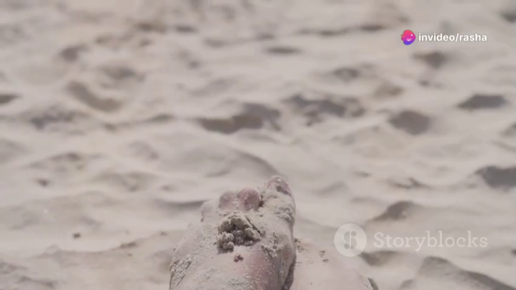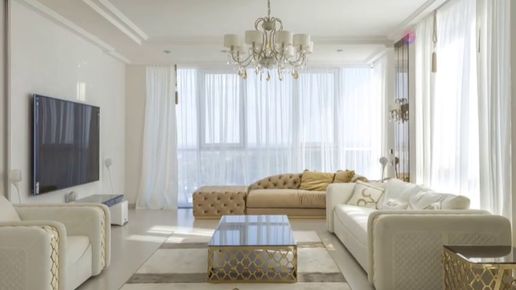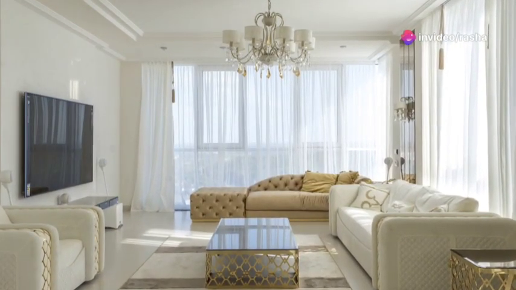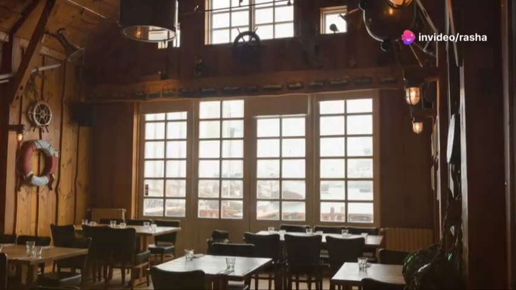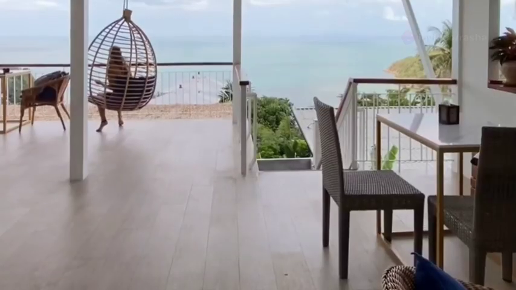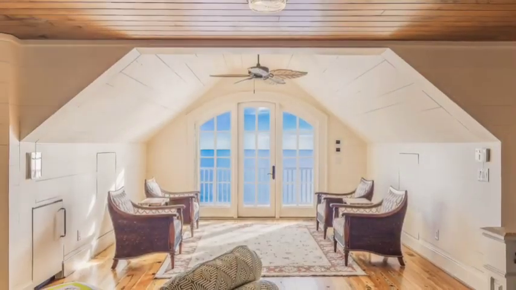Close your eyes and imagine the feeling of sand between your toes and the sound of waves crashing on the shore. That's the essence of beach-style design. It's about bringing the serenity of the coast into your home. Think light, airy colors, natural materials like rattan and linen, and maybe a few nautical touches. Beach style is about creating a space that feels relaxed, refreshed, and ready for lazy days spent soaking up the sun.